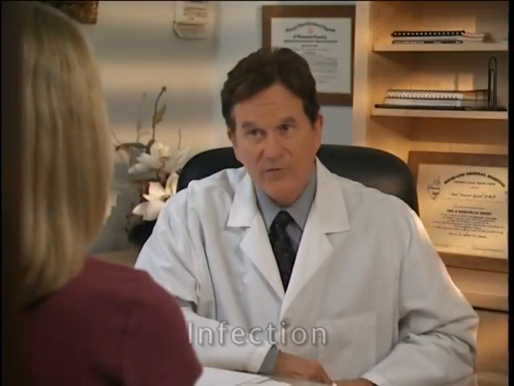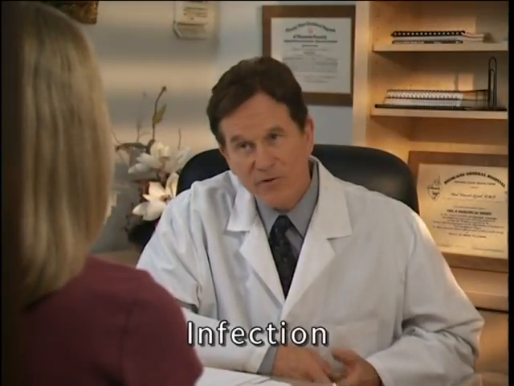First, there is the risk of infection. In any surgery, bacteria are always present and may cause infection. However, infections usually respond to antibiotic treatment, and in cases of severe infection, prolonged treatment or hospitalization may be necessary.